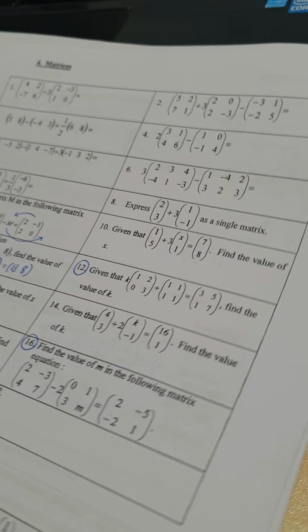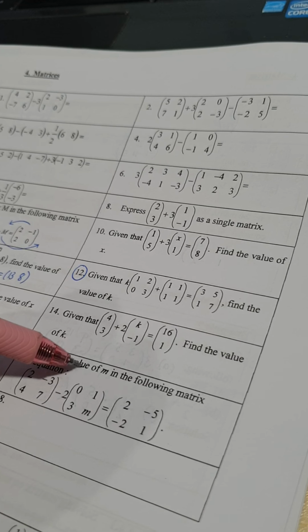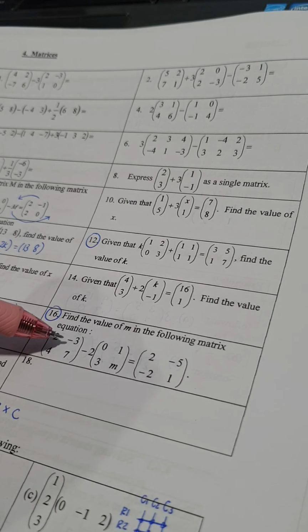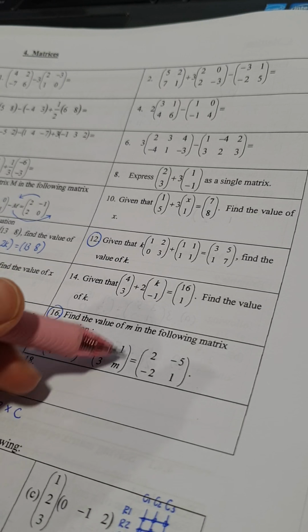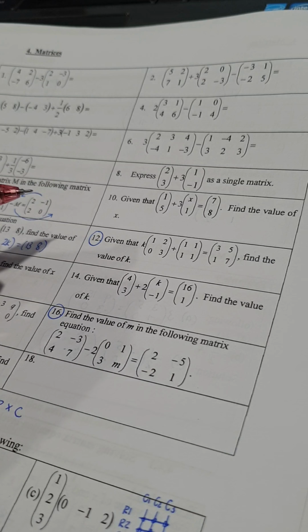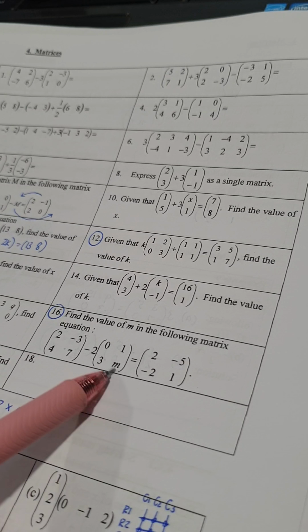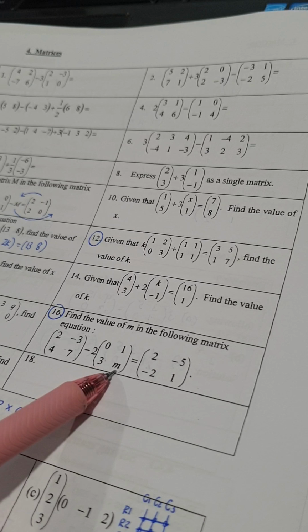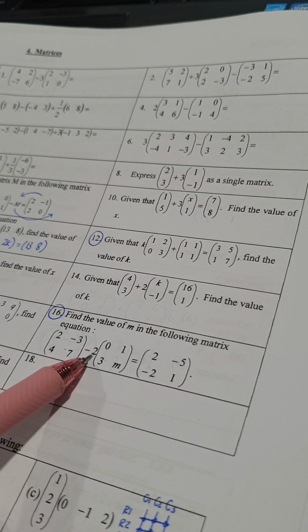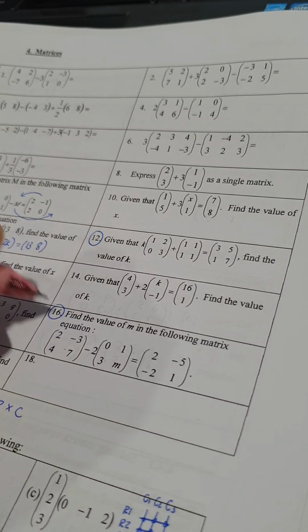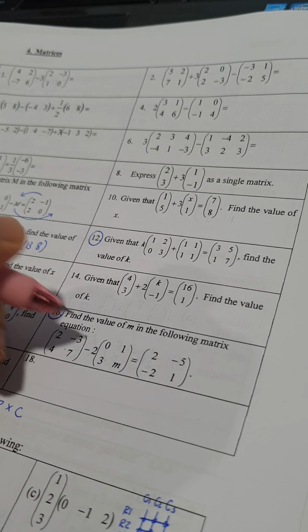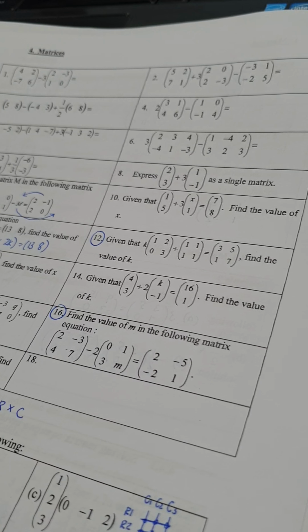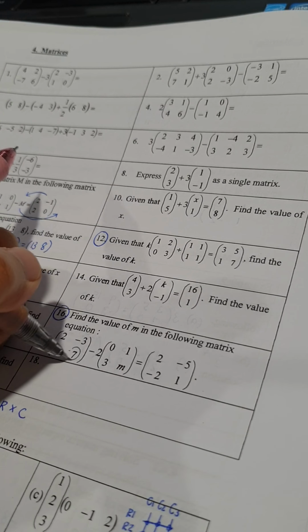16. Find the value of M in the following matrix. This minus this equals to this. Where is your M? Look for your M. Okay, M is here. Outside M, you have a 2. So you multiply in. I don't want to do the whole thing. I just choose what I want to find.